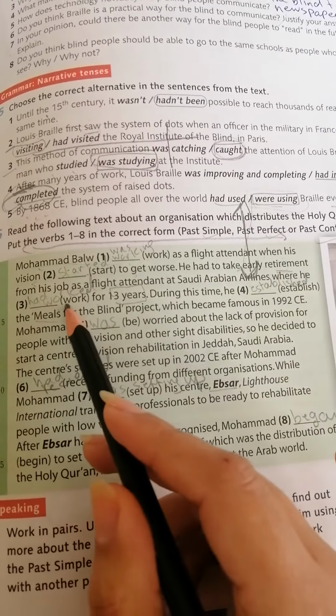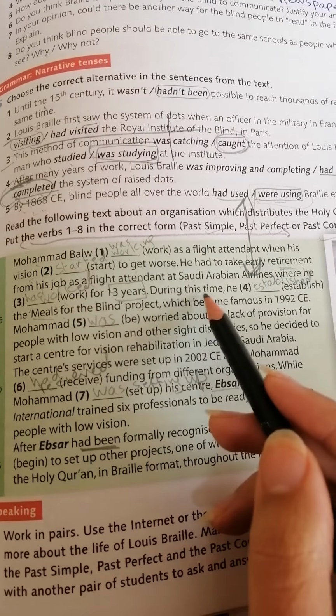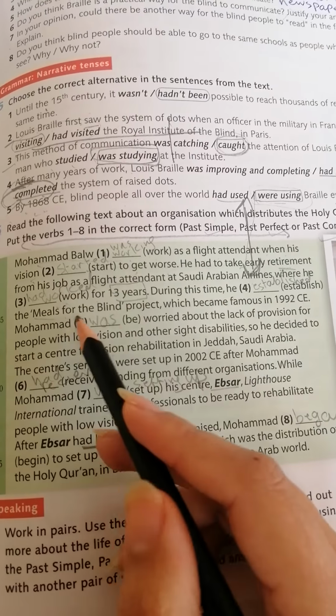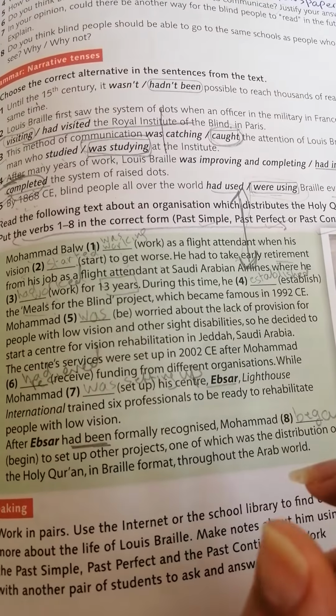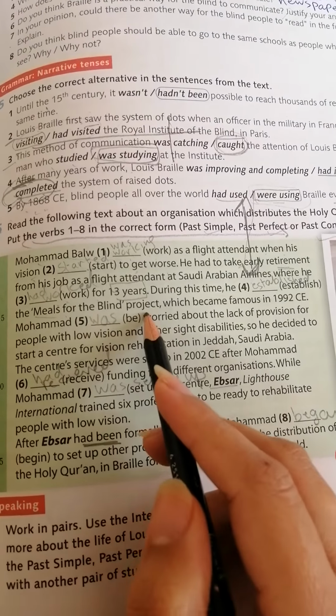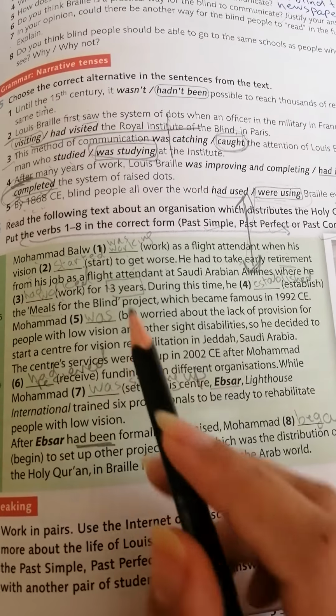So he had worked for 13 years. During this time, the meals for the blind project. Of course this action is completed. He established the meals for the blind project, which became famous in 1992.